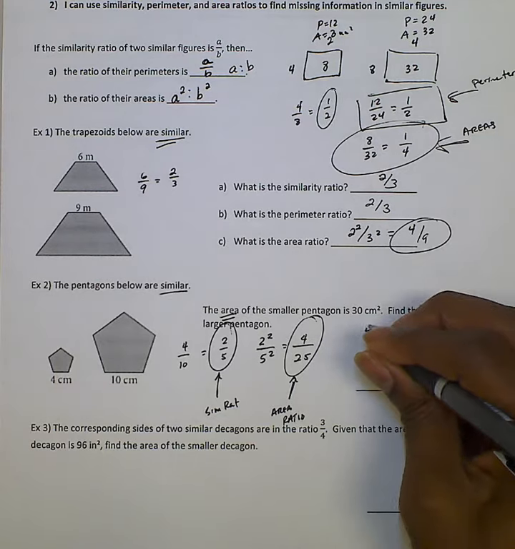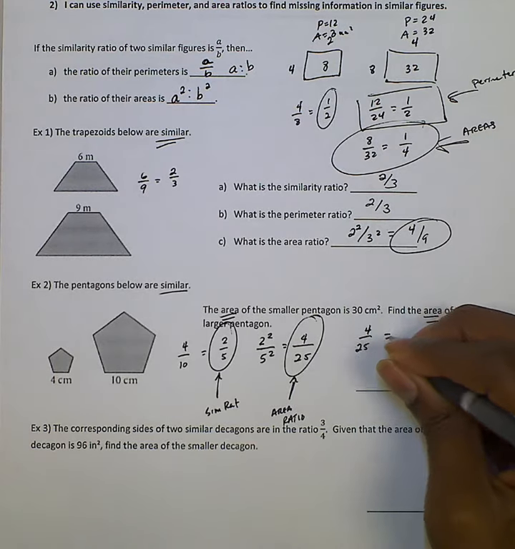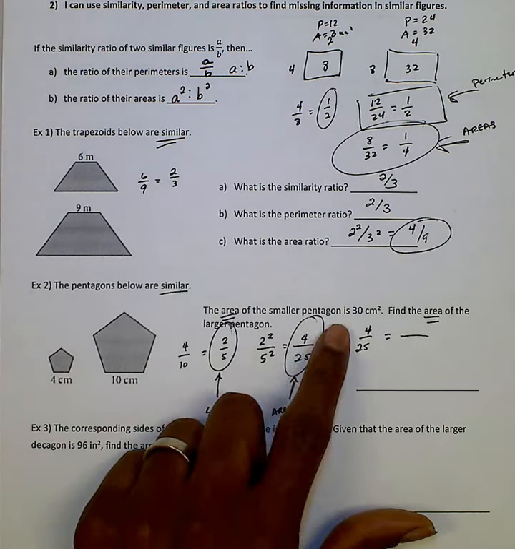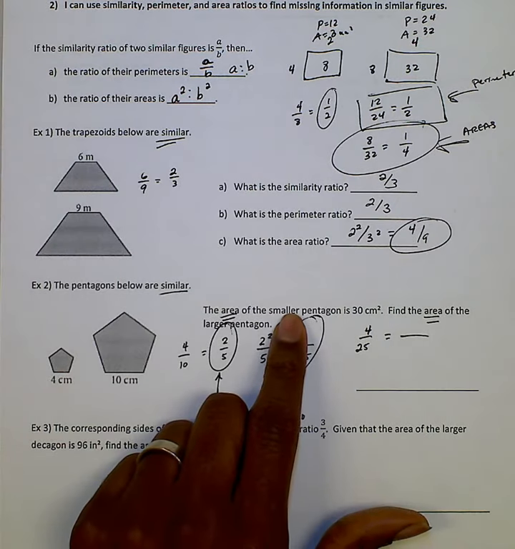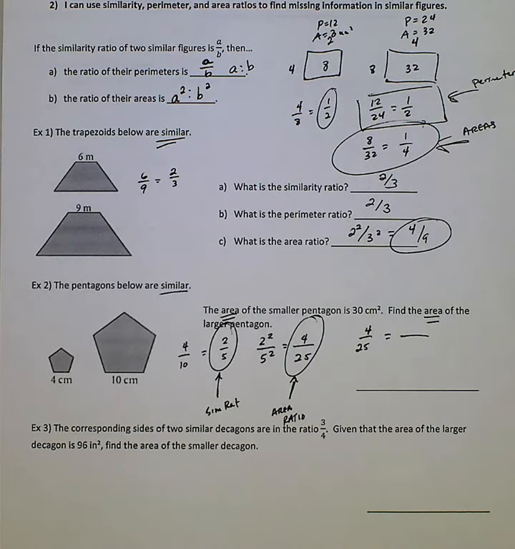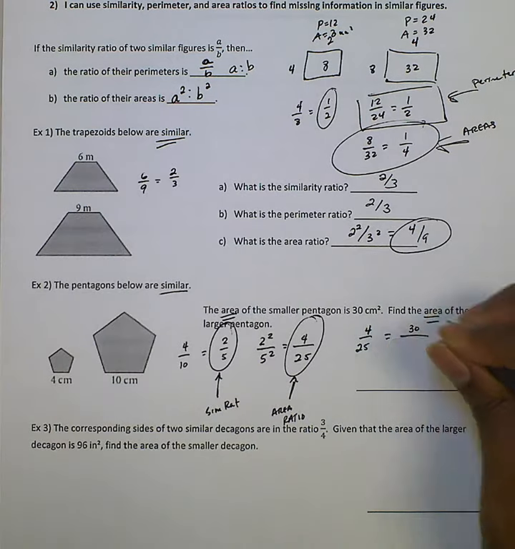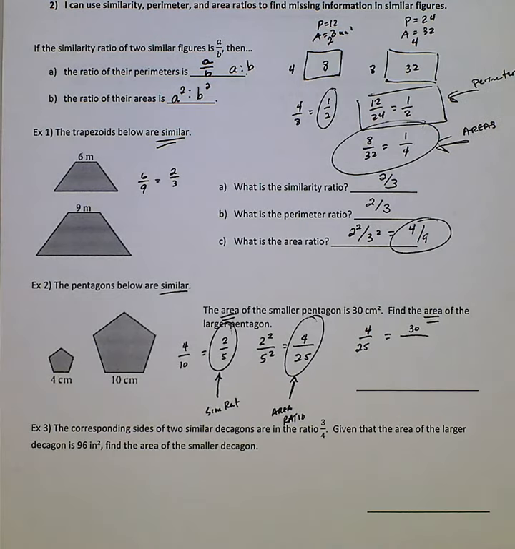4 over 25 should be the same as... okay, now notice, they gave us the area of the smaller pentagon. So 30 should go where the smaller number goes. We don't know how big the area of the larger pentagon is, but we know it's bigger than 30. Just like 25 is bigger than 4.